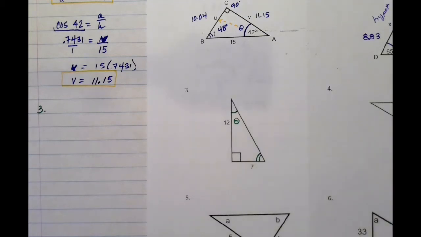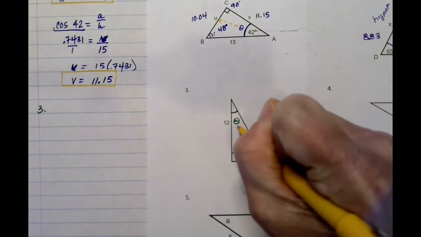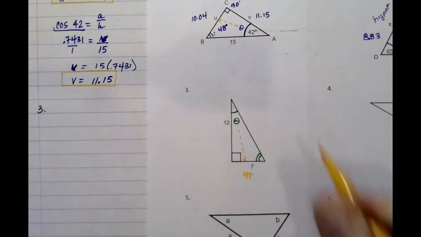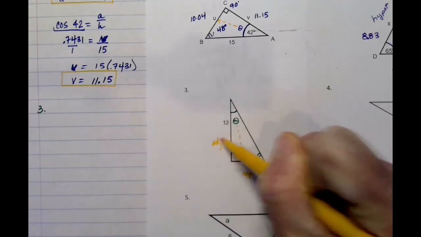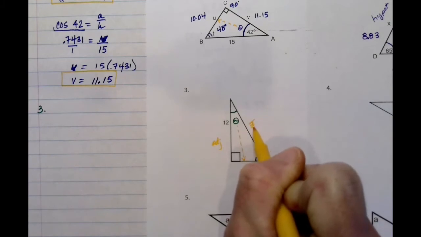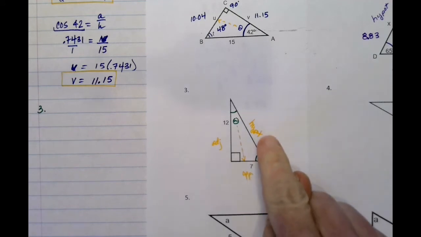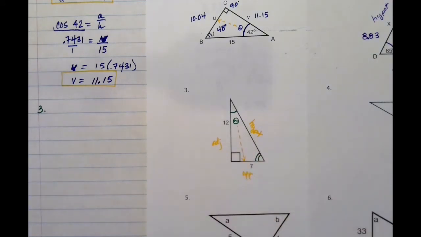But once I choose my theta, now I have my opposite side, I have my adjacent side, and of course this is always my hypotenuse. So I have my opposite, I need to find my hypotenuse, I need to find my adjacent.